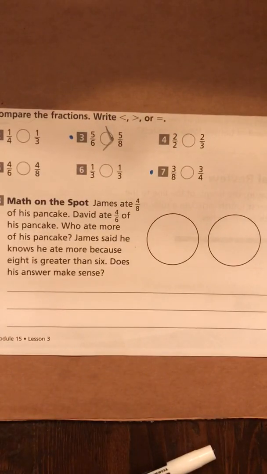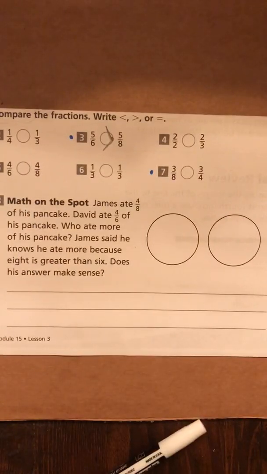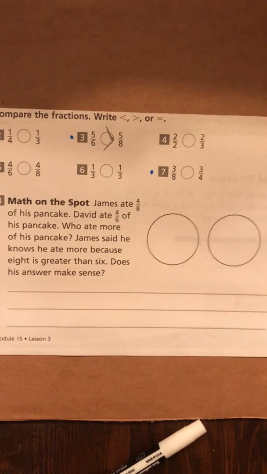Please go ahead and pause your camera or your video, and work on numbers 5 and 7 using your fraction tools. And when you're done with those, you can go ahead and play the video again.